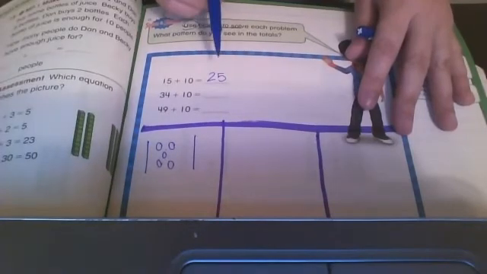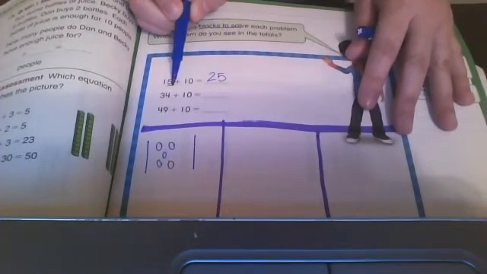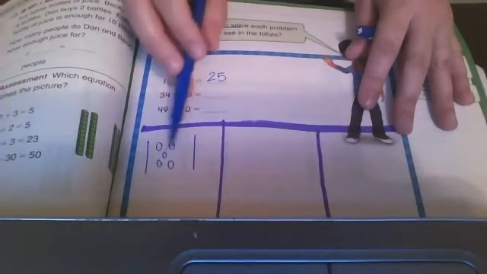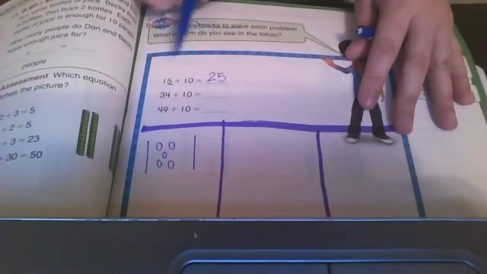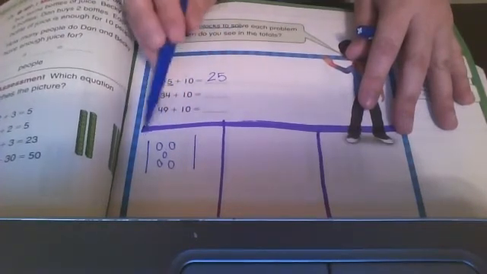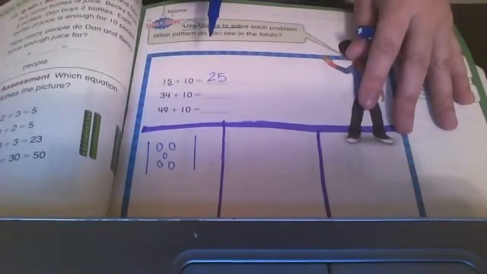I'm noticing that my ones didn't change at all. I have the same amount of ones. The only thing that changed was my tens, right? The number of rods that I have.